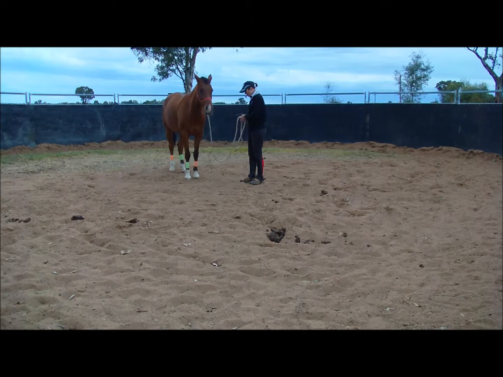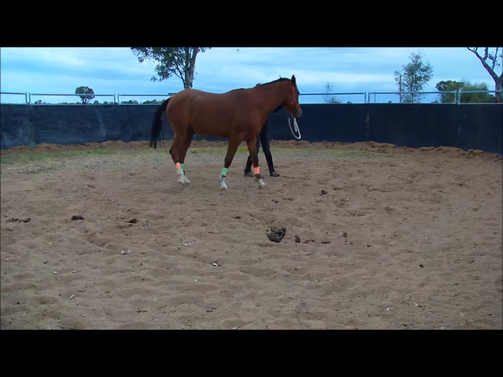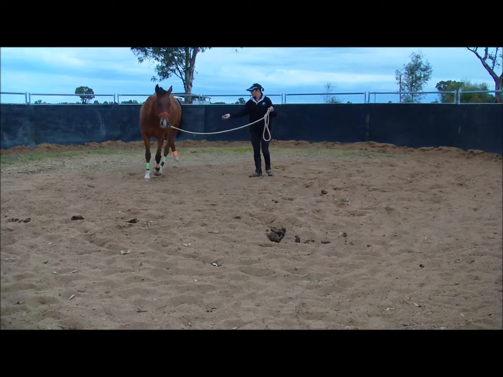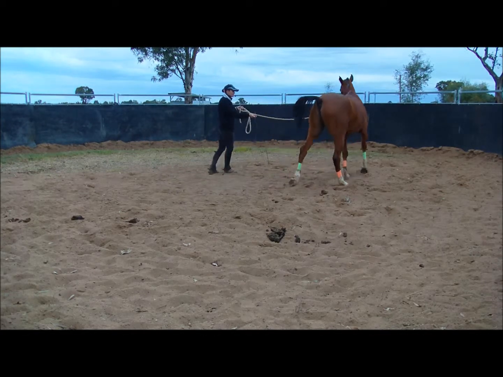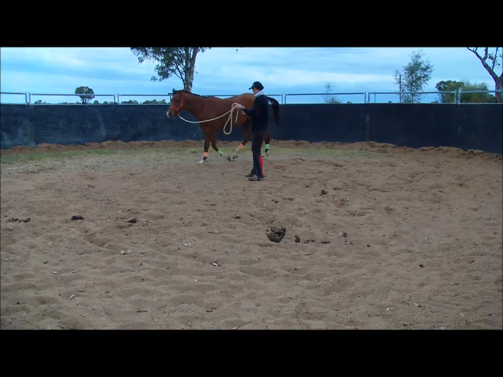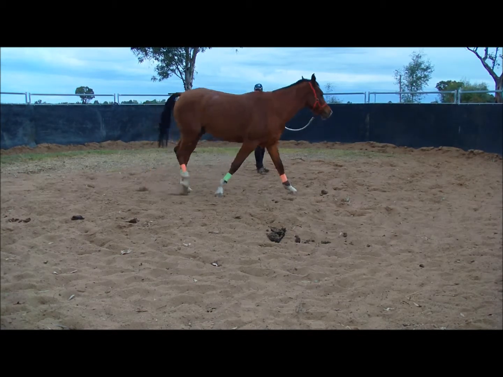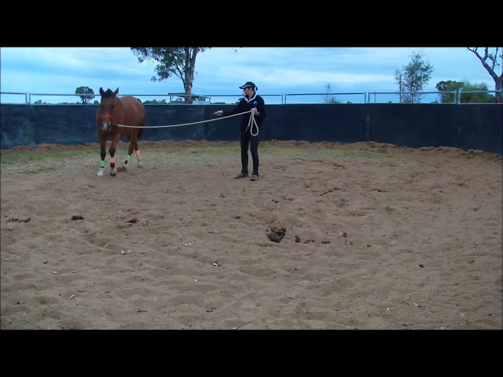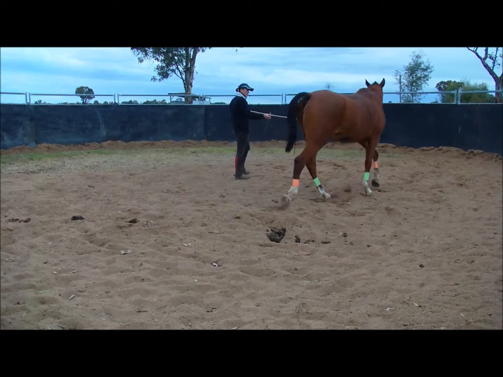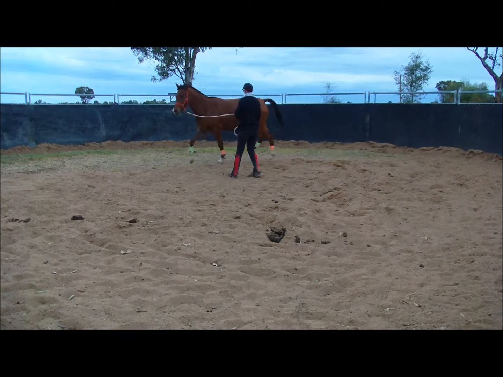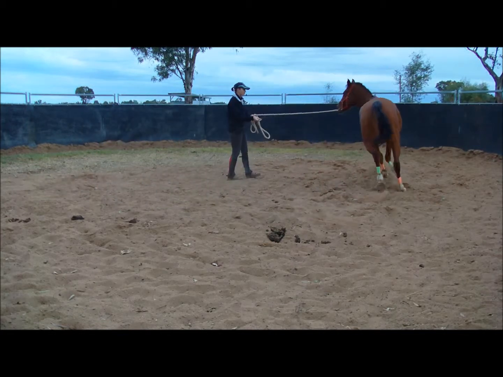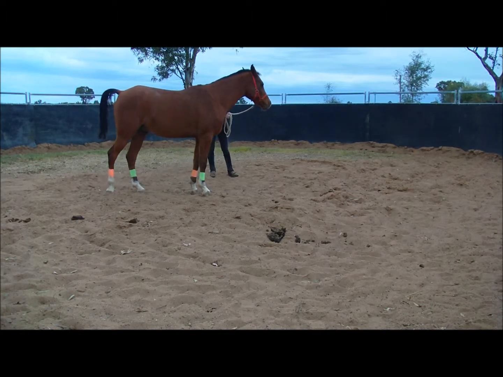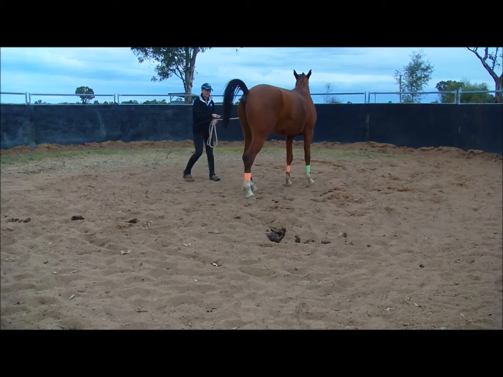So first up, we're looking at what leg takes the bigger stride. Now, if you're watching him here, his outside leg is taking, so his green taped front leg is taking a bigger stride, and so is his orange hind leg. So that means that on both his front and his hind, his outside legs are taking the biggest stride. Okay, and this is also evident in a trot. So when he's trotting around there, you can see that he's taking a bigger stride with his outside leg.